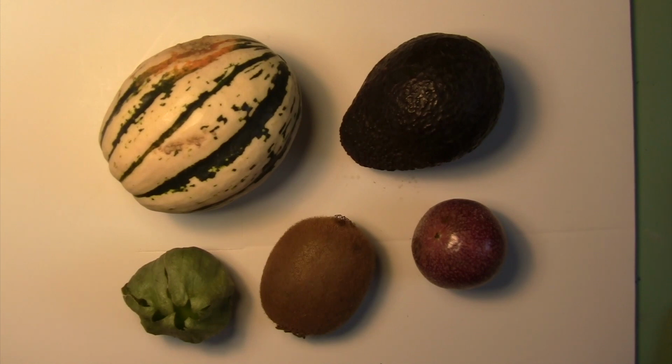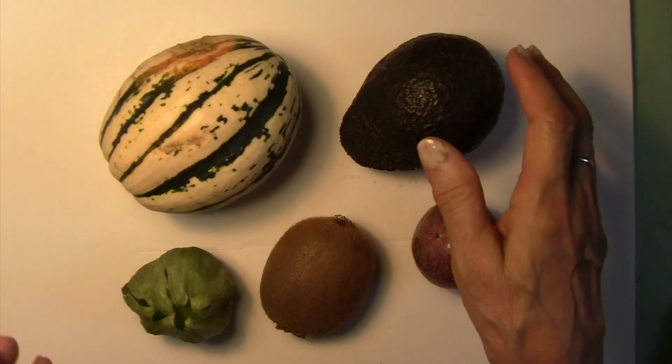So I have some fruits and vegetables here, and then I'll show you a few photographs of flowers that deal with these two ideas. Basically, they're both textures. One is just a surface texture, and the other is a true texture. So let's talk about true texture first.